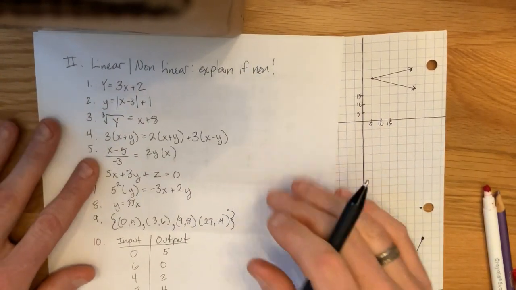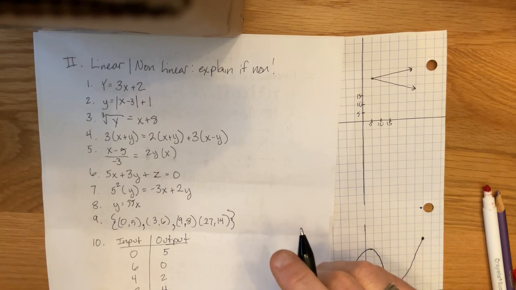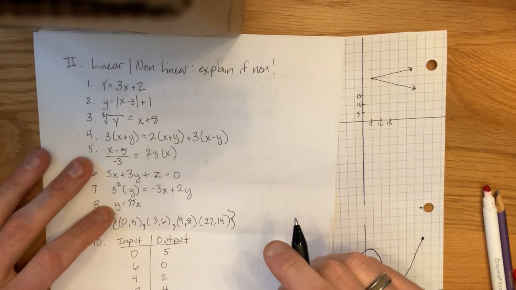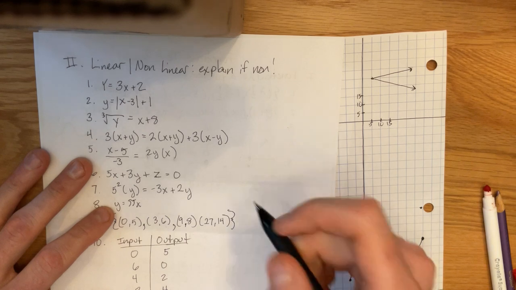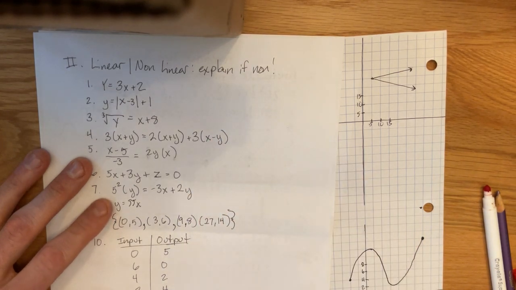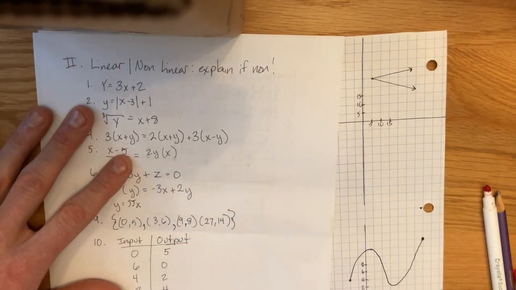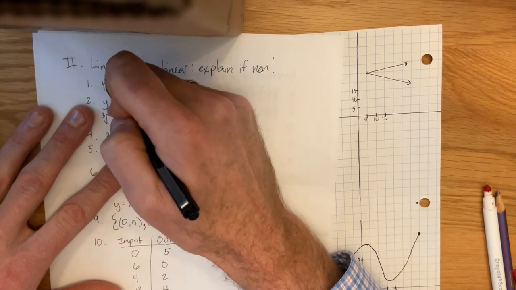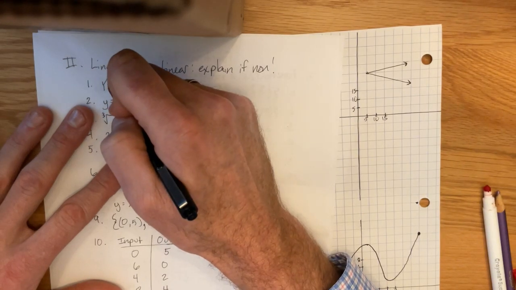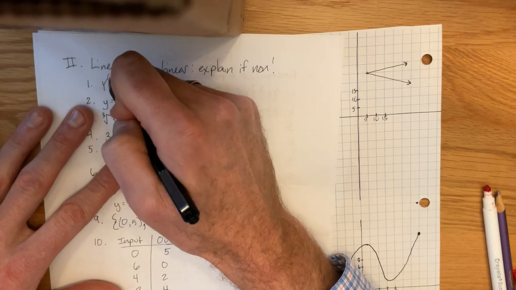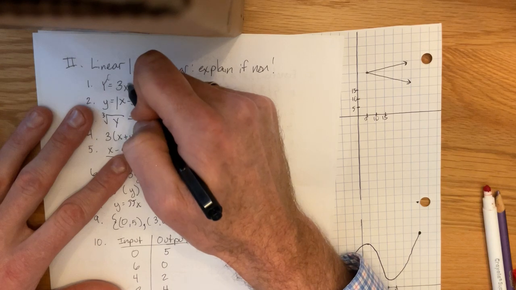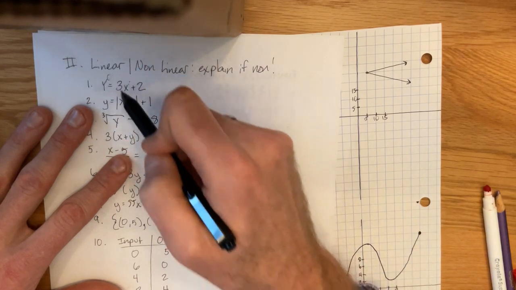Another part of the test is going to be identifying linear versus nonlinear relations, okay? So basically, for a relation to be linear, you need to have no exponent on either of the variables.